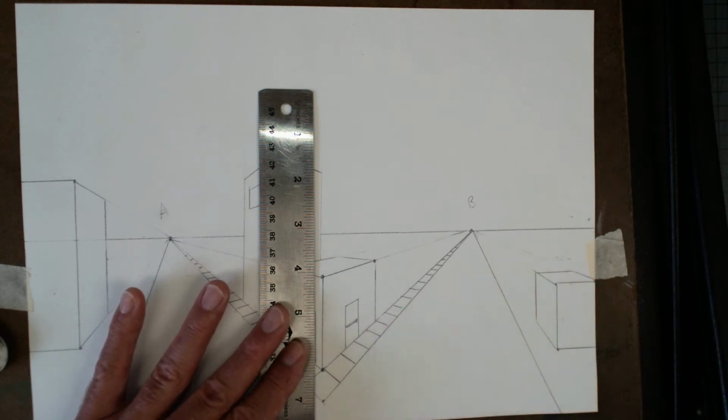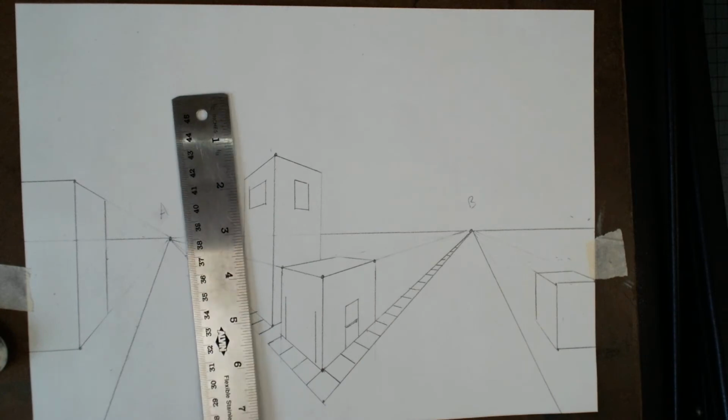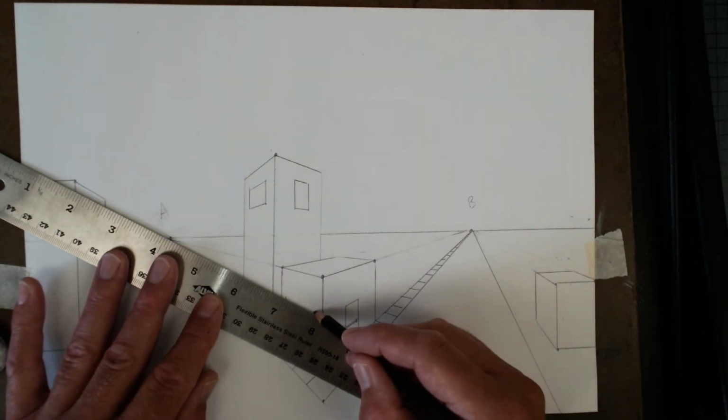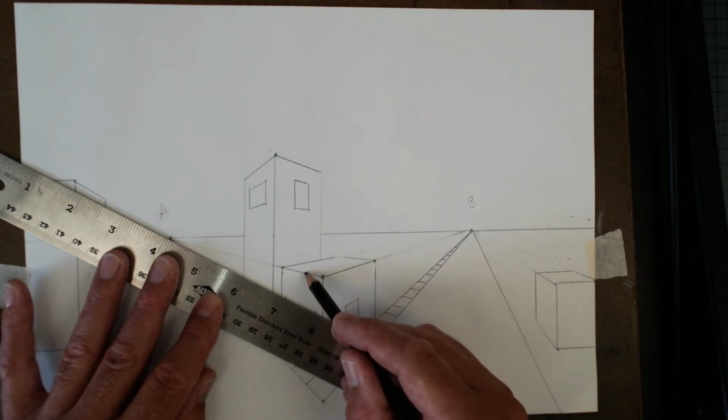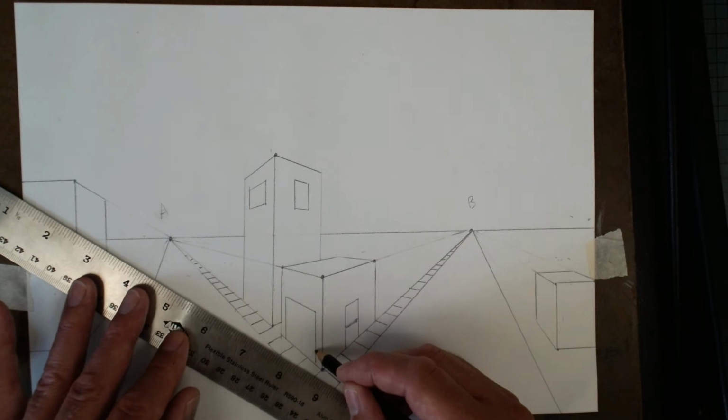You put a line right here, straight up and down, move it a little bit farther over, straight up and down as well. Once again, you use the top of the line to vanishing point A. Why? Because that's where the top of this building went. Boom, you're good to go. And you can always do this too.